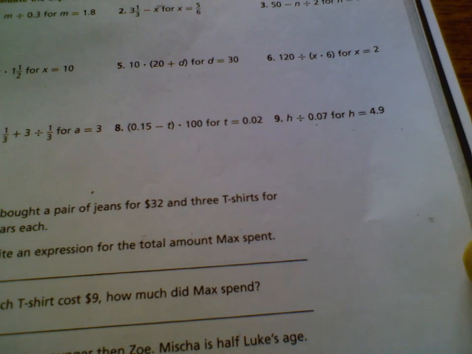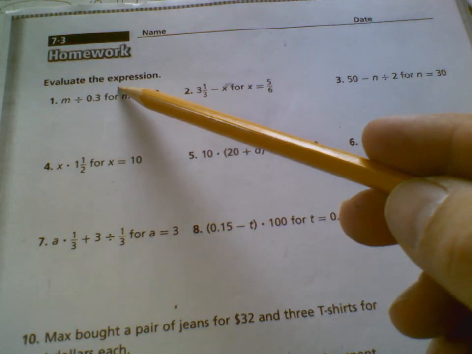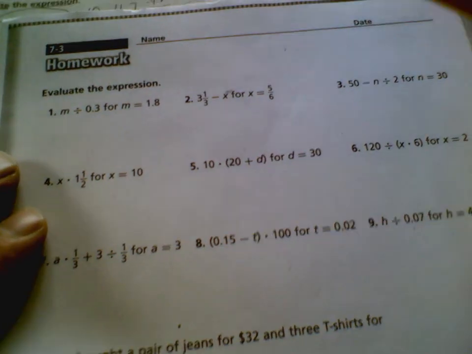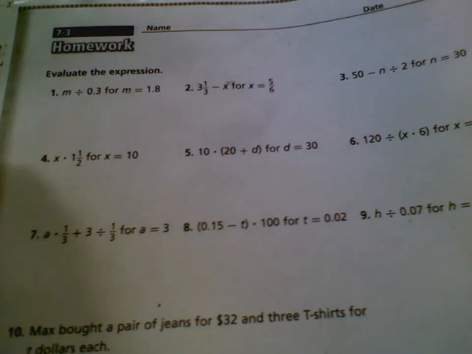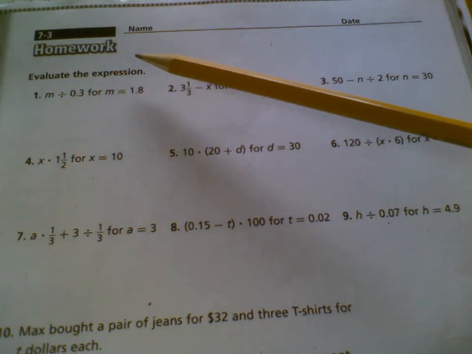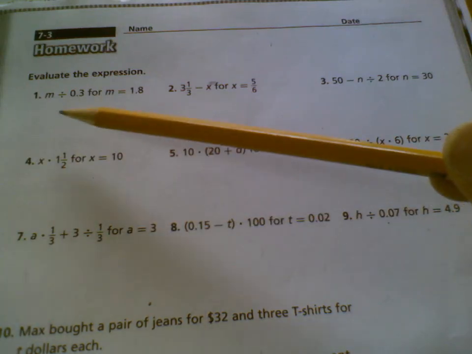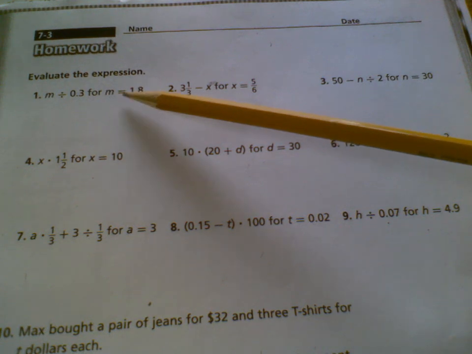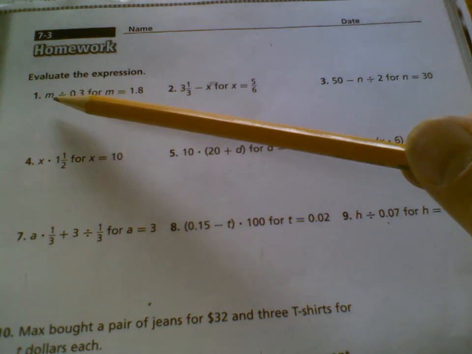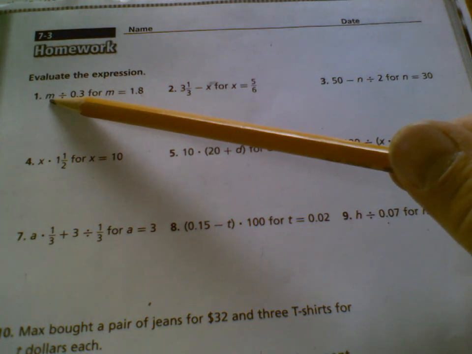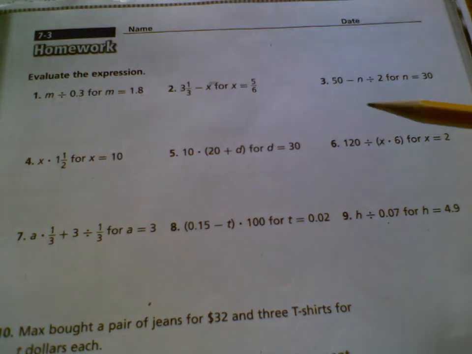So here's your homework sheet. All right. So up here, look at that. It says evaluate the expression, just like we did on all of these in your workbook. If you ask me, what does it mean to evaluate the expression? You could look back at the lesson or at that workbook. You basically have to take this number, 1.8, and put it in for m. Rewrite your problem. So this is 1.8 divided by 0.3.